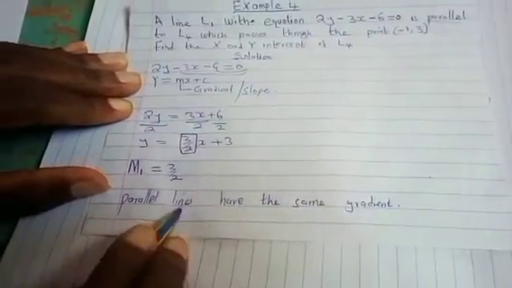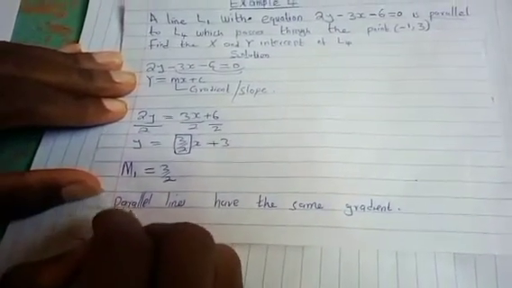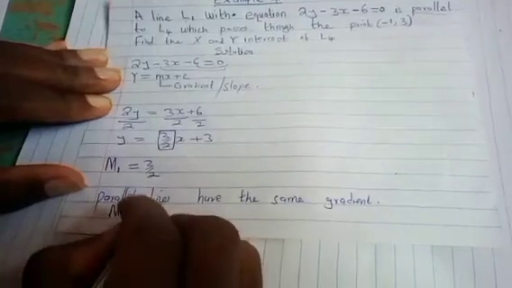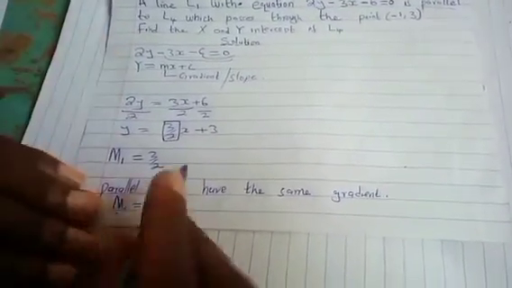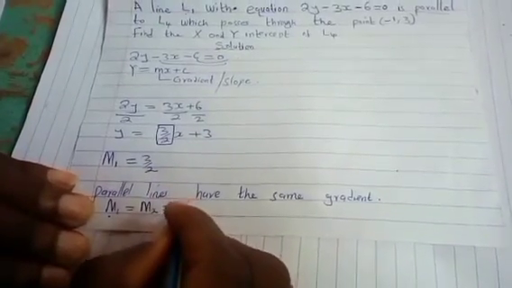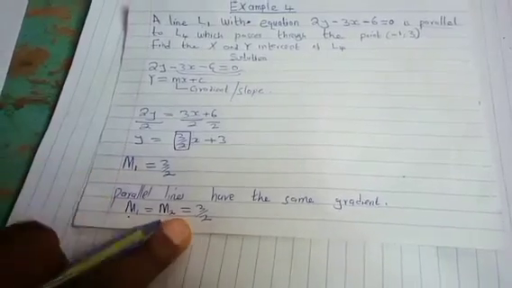We are saying parallel lines have the same gradient. In simple terms, M1 is equal to M2. The gradient of line 1 is equal to the gradient of line 2, which is the same as 3 out of 2. So the gradient of line 4 now is 3 out of 2.